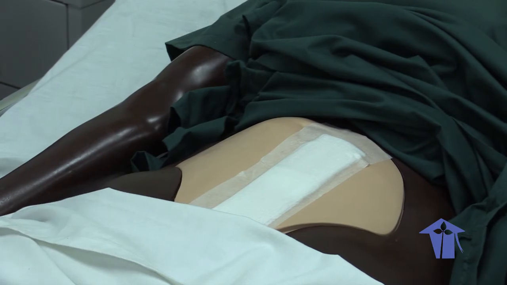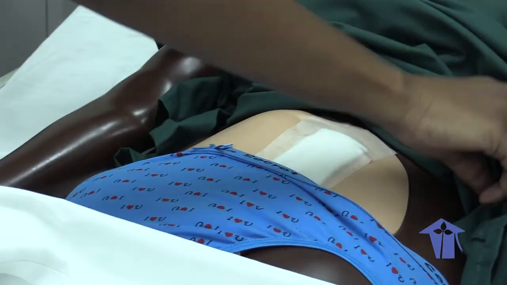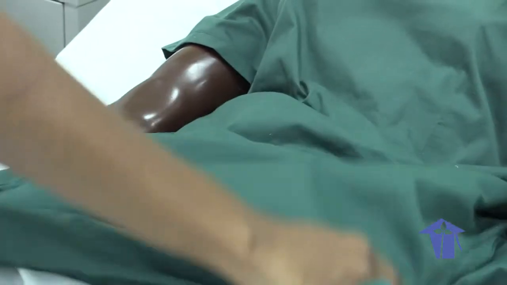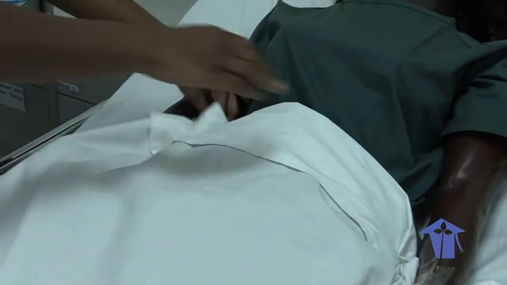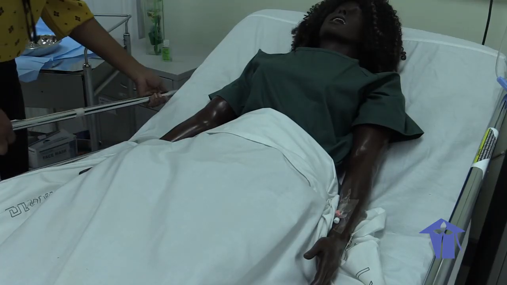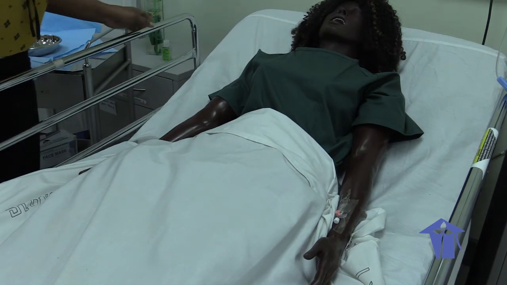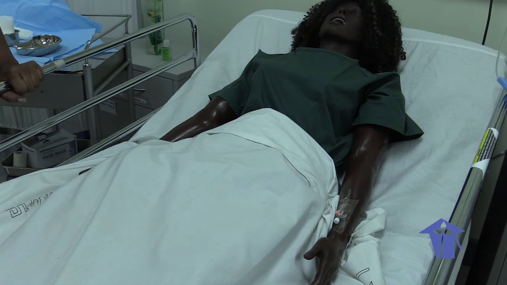Now we can make the patient comfortable. Replace your side railings and adjust the bed as needed. Remember to perform aftercare of your equipment in the prep room.